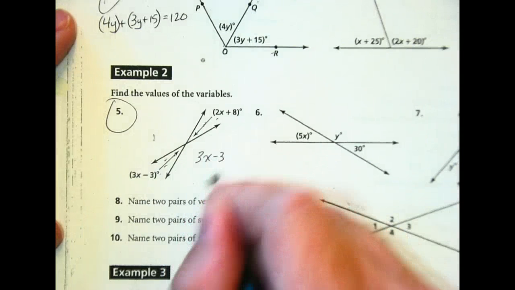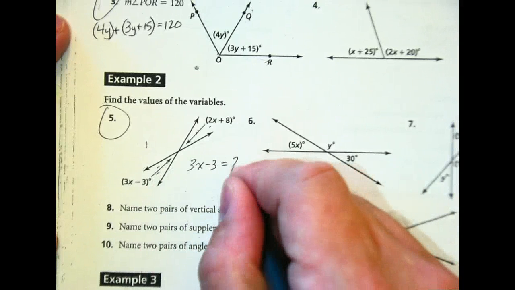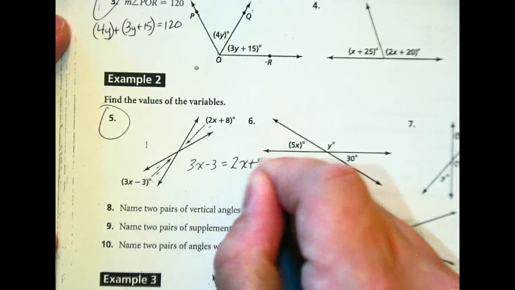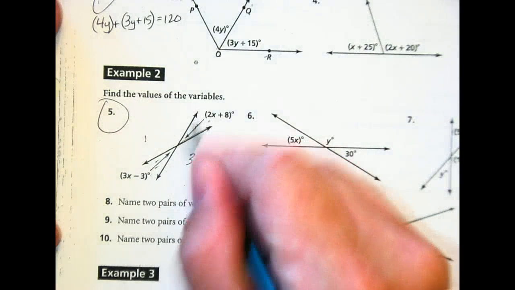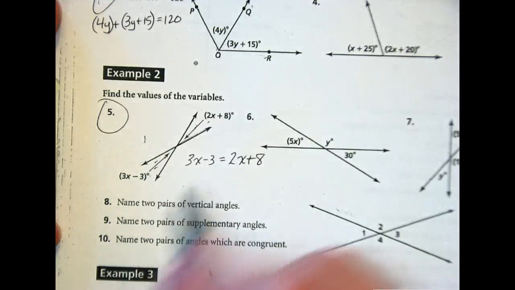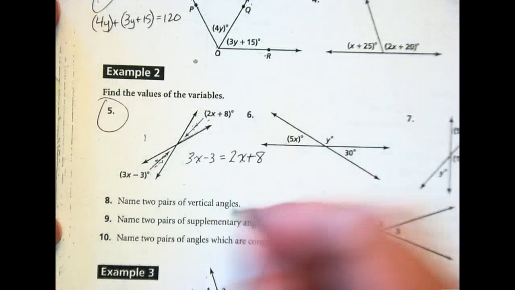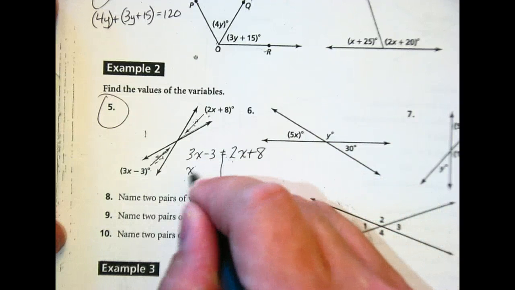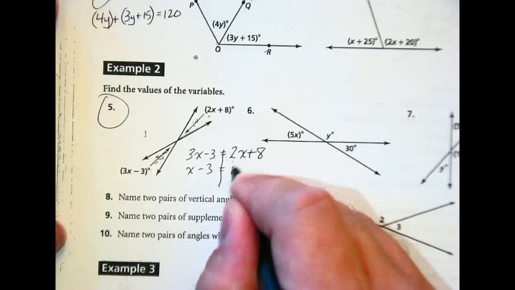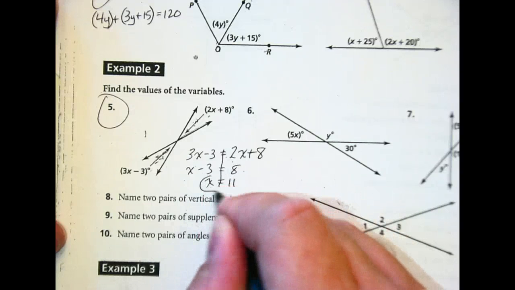Okay. So the arrows don't really show they're congruent, but what type of angles are they? It's vertical. Yeah, vertical, they make a V, right? Vertical angles. Okay, they're vertical angles. And vertical angles are? They're congruent. So we set that equal, and we solve, subtract 2x over to here, so we get x minus 3 equals 8, add 3 over, so x equals 11.